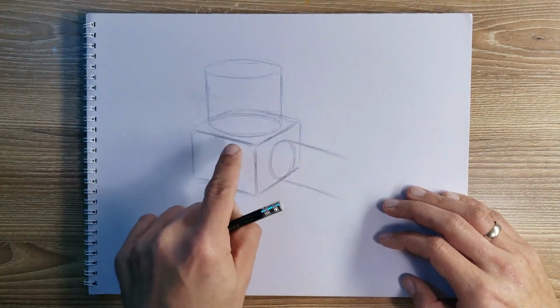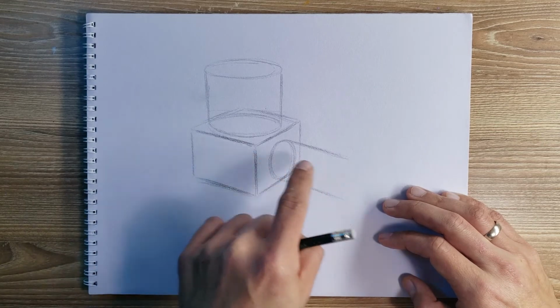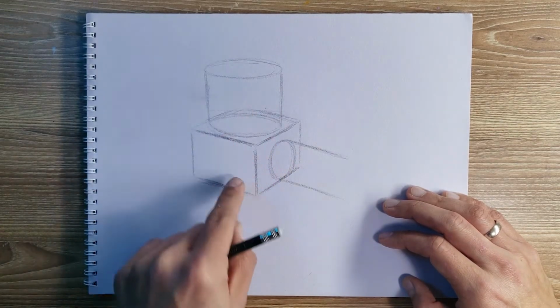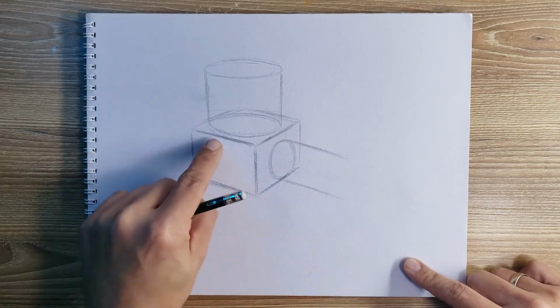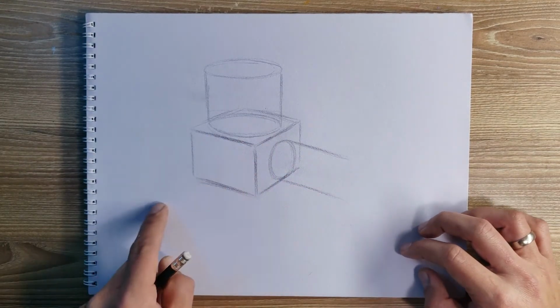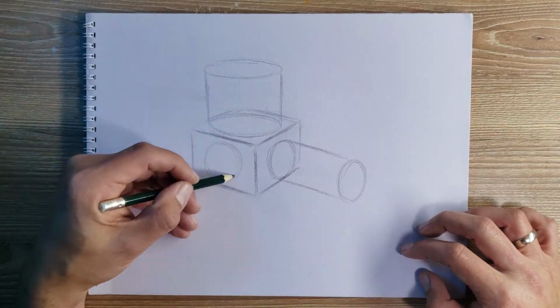In this case, the isometry also is going to affect the cubes. Every cube going vertical is going to use vertical lines. Every cube going to the right is going to use this line. Every cylinder going to the left is going to use these lines.